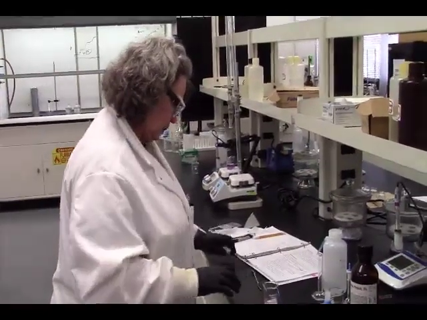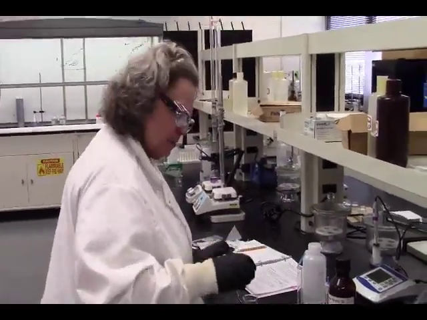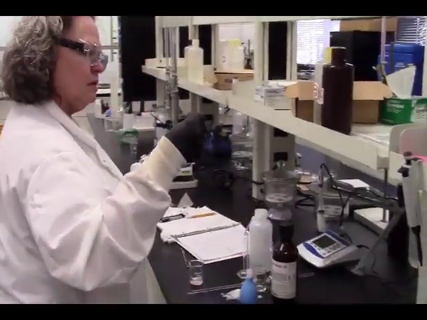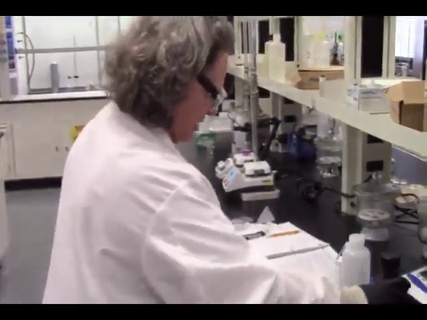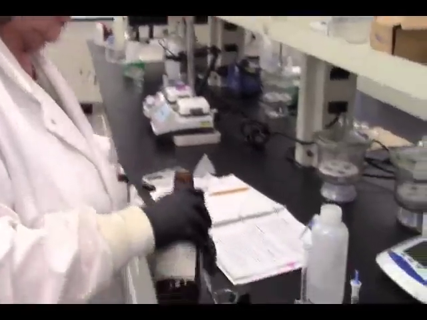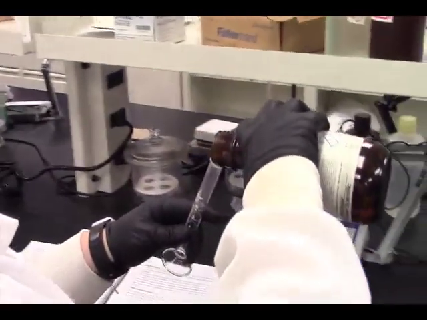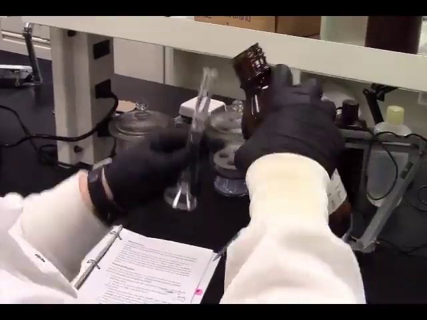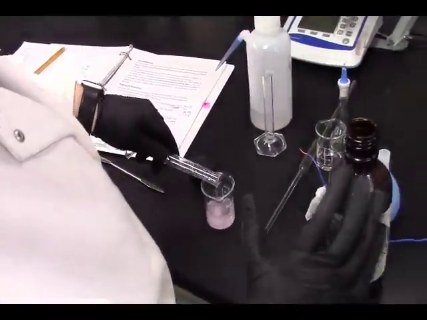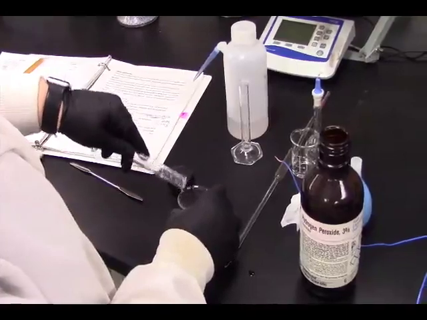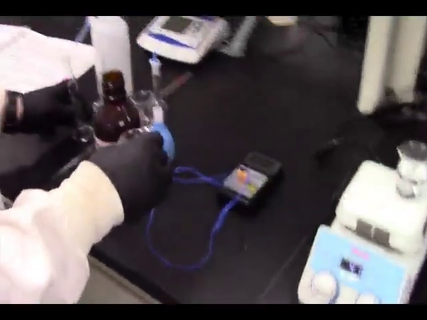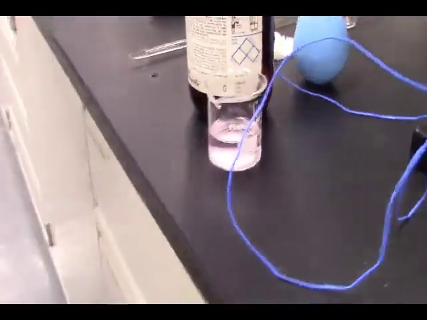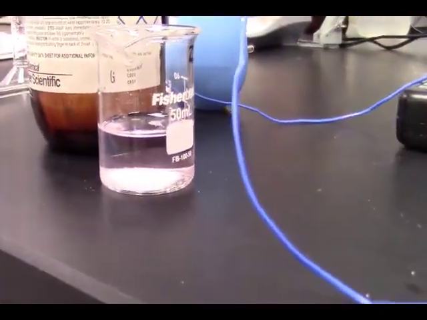To this, I'm going to have to add 10 milliliters. Is this one I use for my peroxide? Yes. This is the only one I have out, so it had to be. That's going to be close enough to 10. We need to heat this gently to 30 to 40 degrees for 10 to 15 minutes.